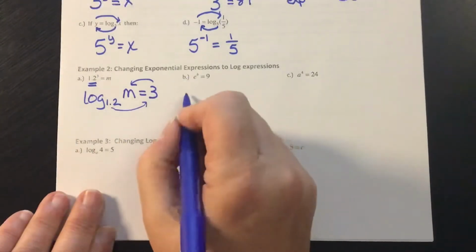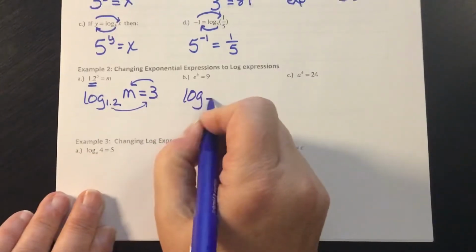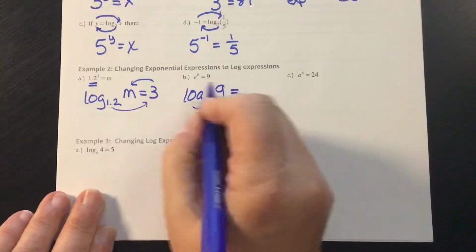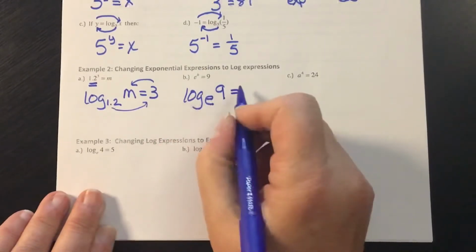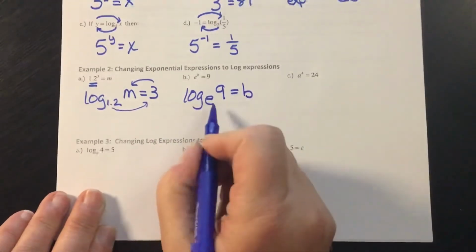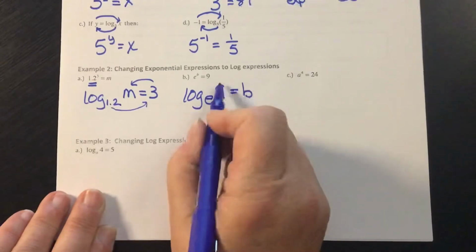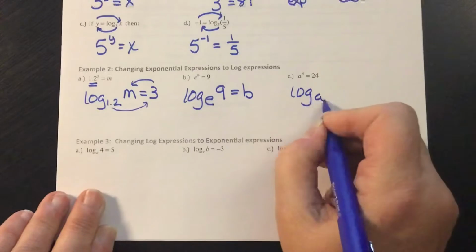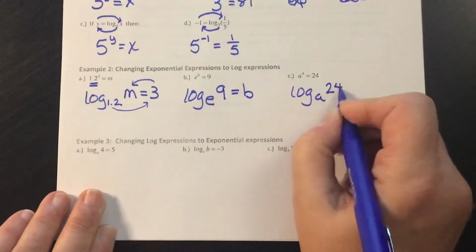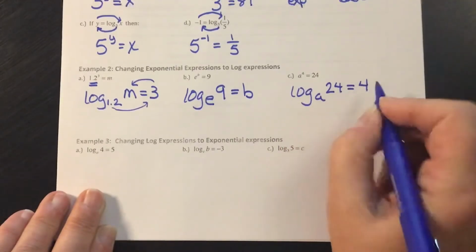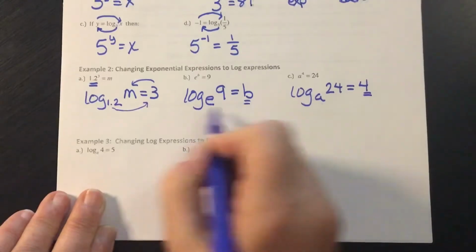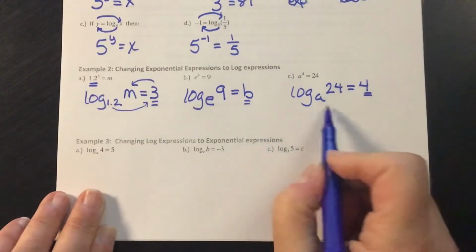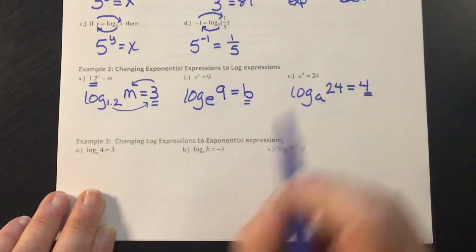Here I have log base e of 9 equals, I think that's a b, it's very small. So e to the b power equals 9. Here's log base a of 24 equals my exponent. The answer to the logarithm is always going to be the exponent. So a to the fourth power is 24.